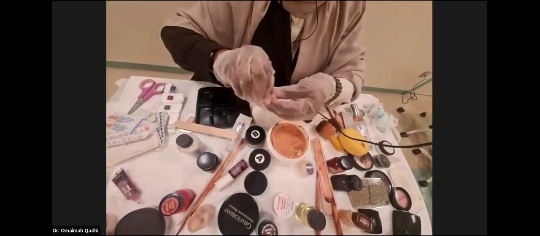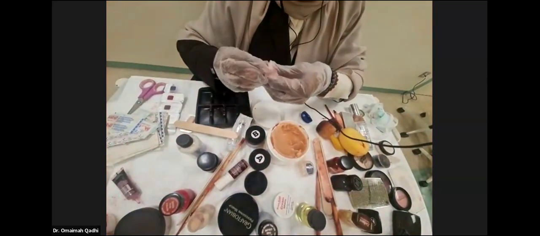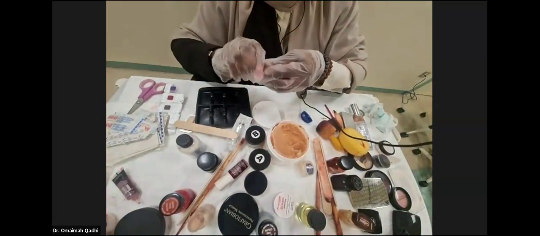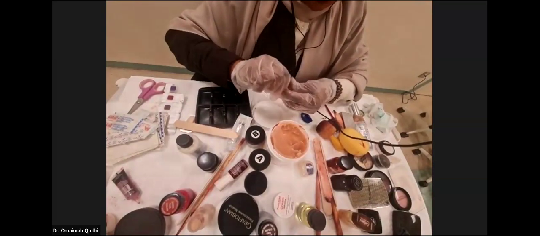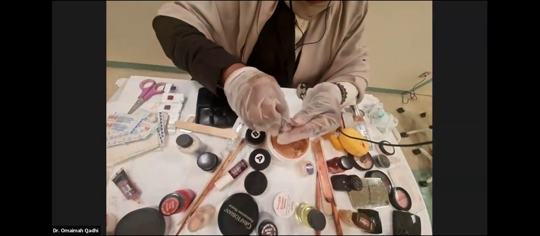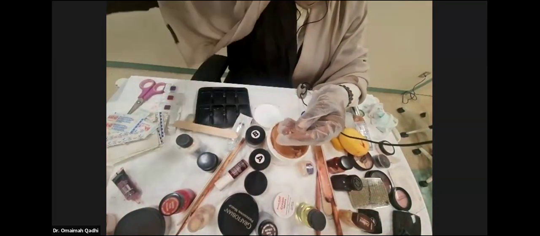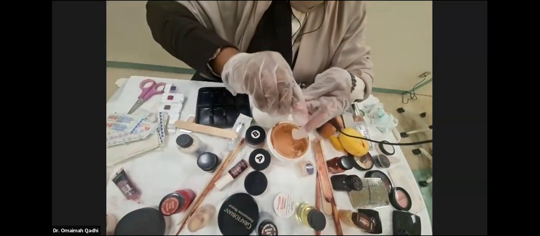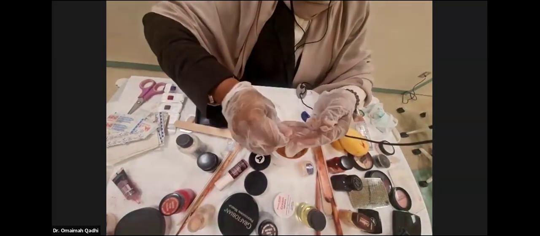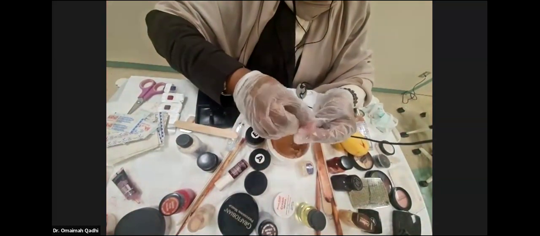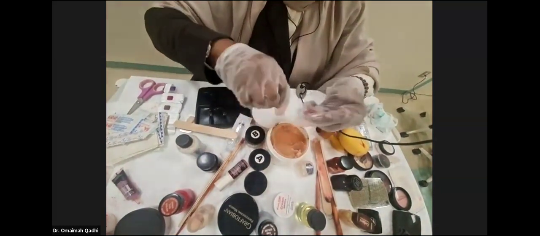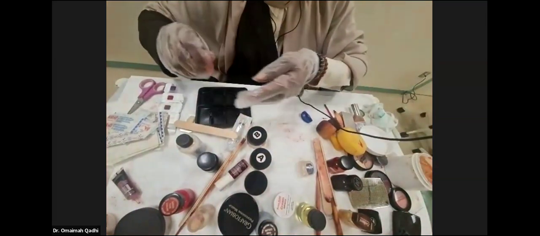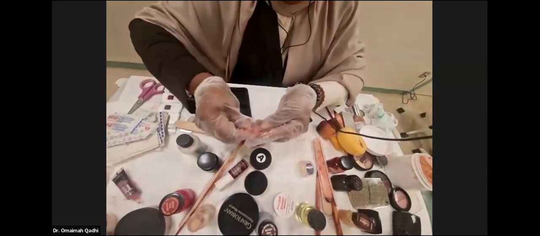Let's say we want to make a wound. So we soften the wax. Okay, and now we're just going to make a simple wound. So we need this wax.